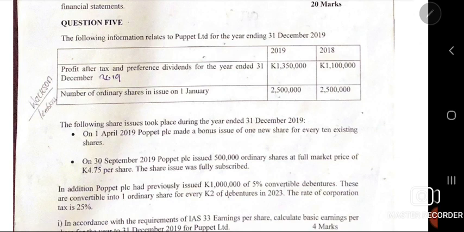They've given us the following details: the following share issues took place during the year ended 31st December 2019. On 1st April 2019, Puppet PLC made a bonus issue of 1 new share for every 10 existing. We'll come and deal with that. On 30th September 2019, Puppet PLC issued 50,000 ordinary shares at a full market price of 4.75 per share. In addition, Puppet had previously issued 1 million of 5% convertible debentures. These are convertible into 1 ordinary share for every 2 held in 2023.